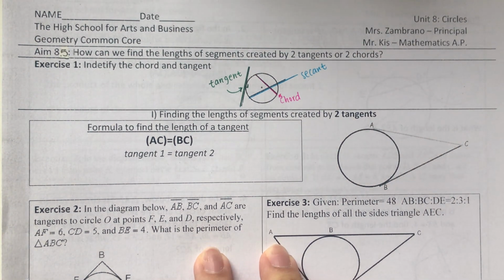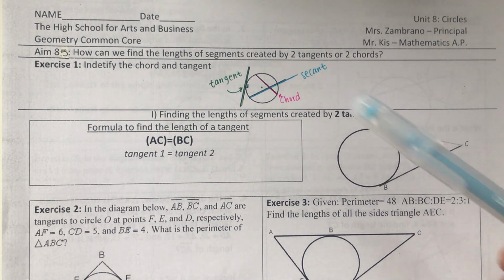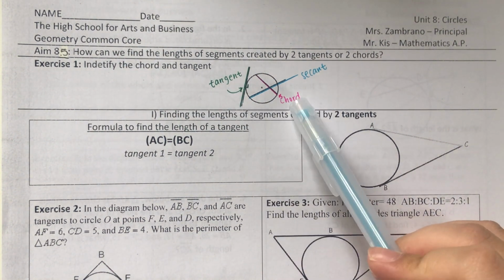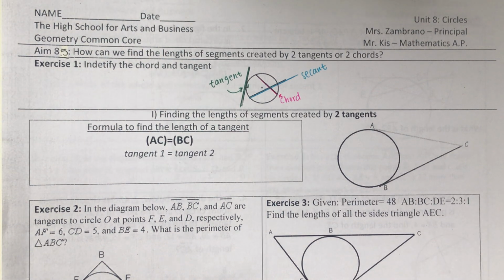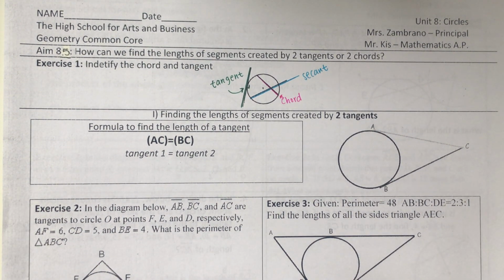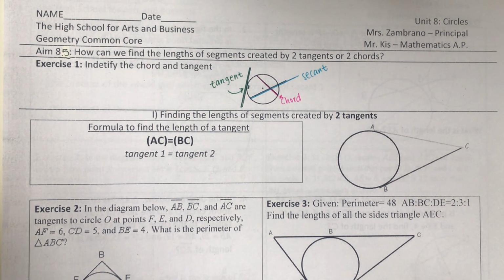Now, some people might ask, Ms. A, is this the same secant that we learned in Algebra 2? That one is related to trig ratios, which we will discuss next year or later in the curriculum, but we're not going to get into that. In this case, tangent, chord, and secant are the three vocabulary words for this lesson. So let's get into today's main idea.